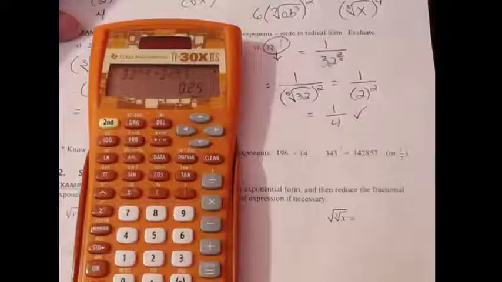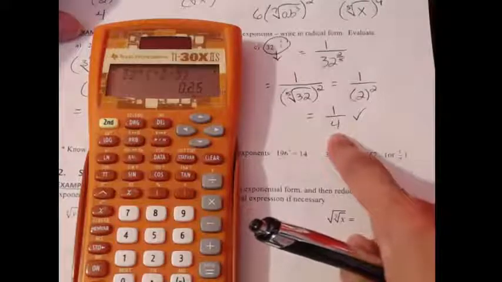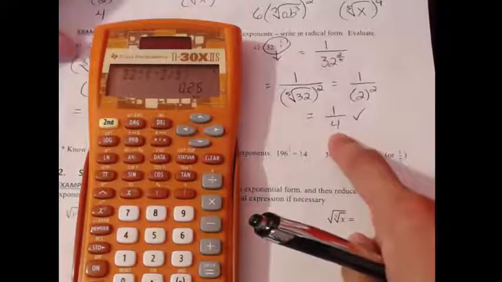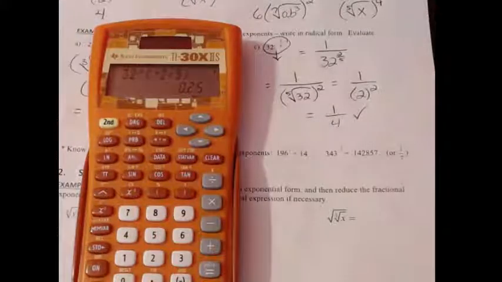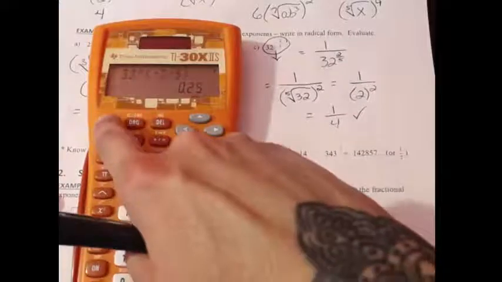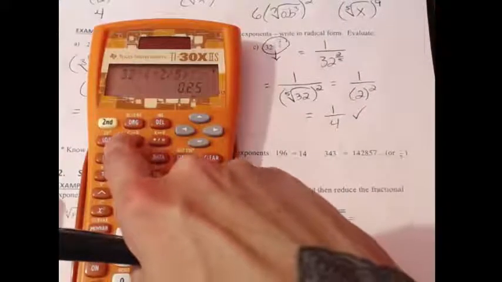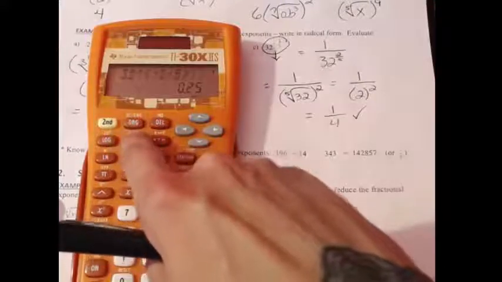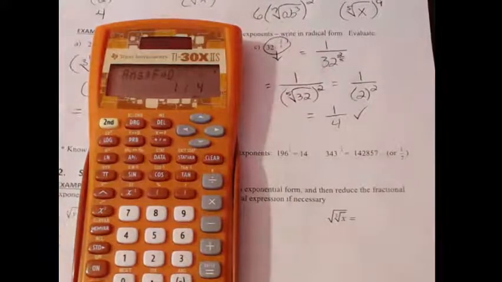Now notice it gives you a decimal, 0.25. But if you want a fraction, we want to convert from decimal to fraction. First off, a quarter, you know a quarter is 1/4, right? But if we wanted to prove it, you want to press second, and then notice this key above it says F to D. That means fraction to decimal or decimal to fraction. So we press that button and we get 1 over 4.